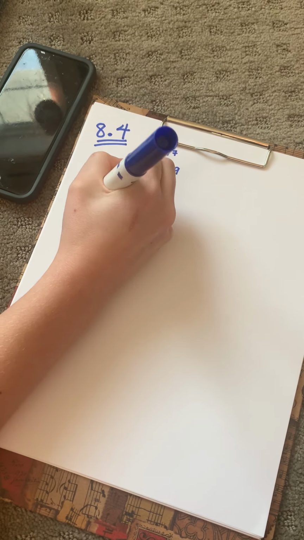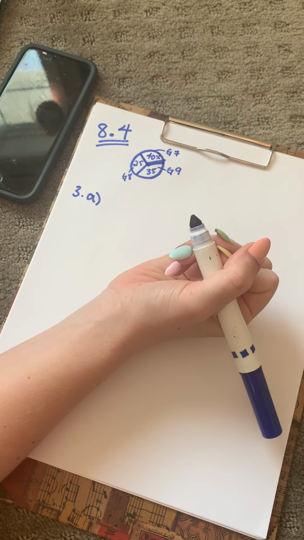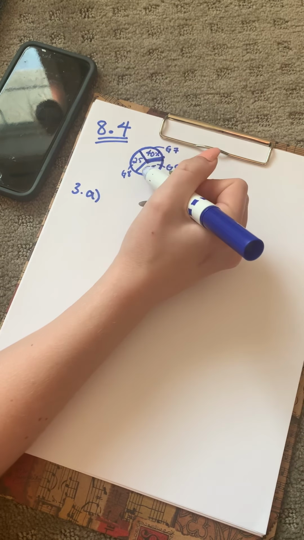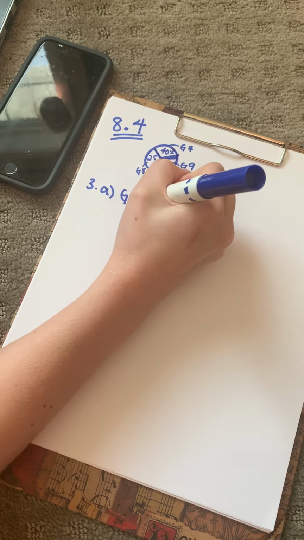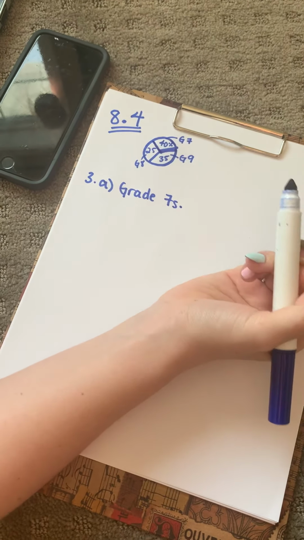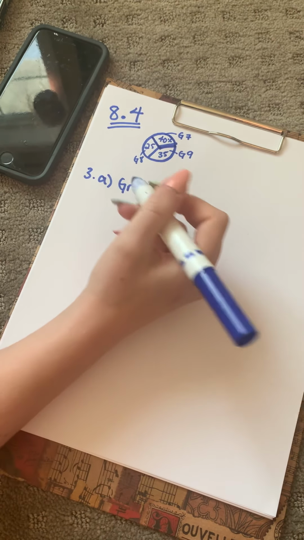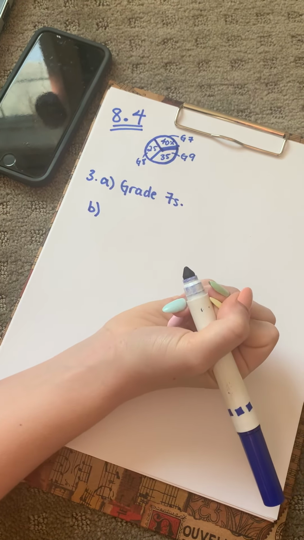Question 3A is nice and easy because it says which grade had the most students at the dance. I can easily see just by looking at my circle graph that the grade 7s had the most students at the dance. They had 40% of the students there. 3B and C is where it gets a little bit more complicated.